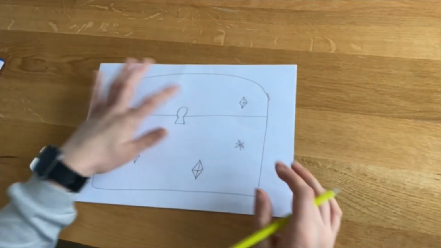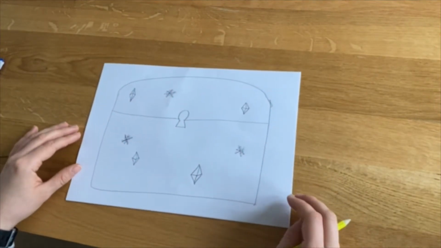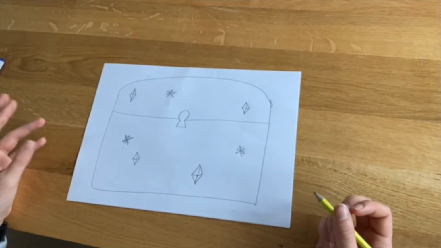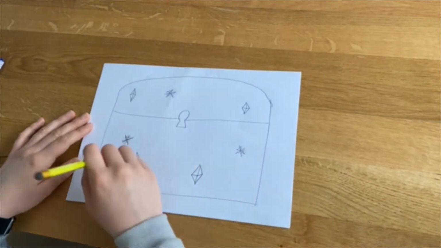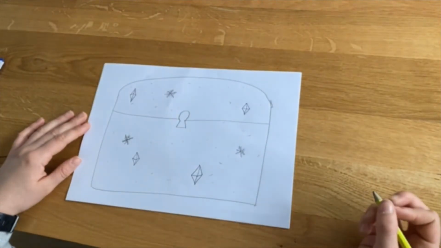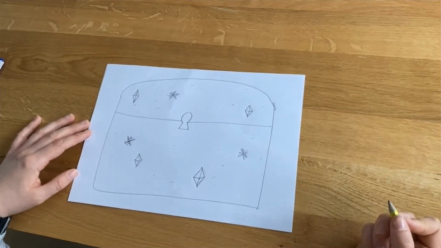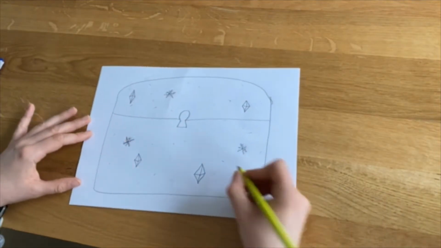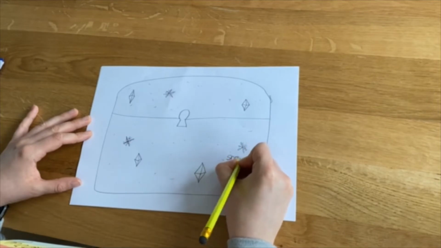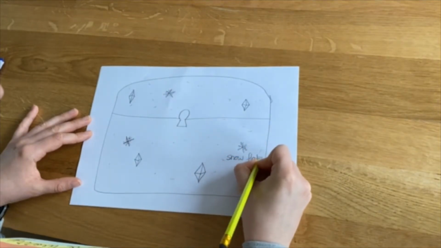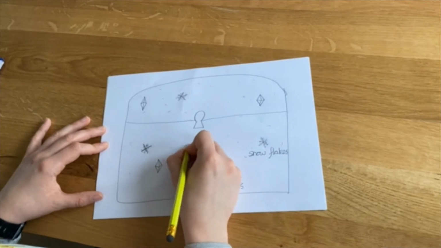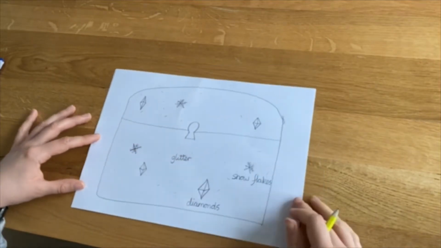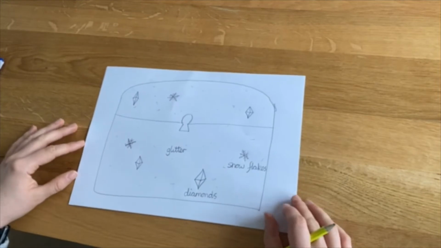Okay, I've drawn some snowflakes now and some diamonds. And then I'd also like glitter. Now, if I had glitter, maybe I could use it, but I don't, so I'm just going to add some things that would remind me of glitter. Okay, so on my box I'm going to write the words now, the nouns of the things that I've got. Snowflakes, diamonds, and glitter. So I've got the three things that my box is made from.